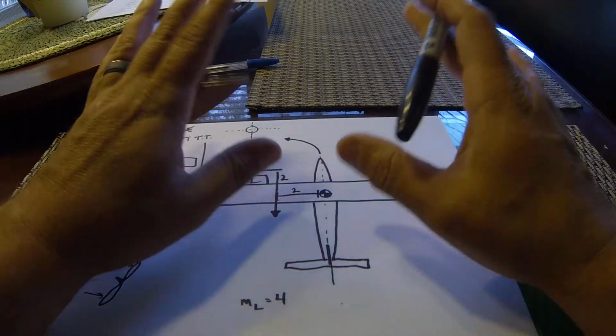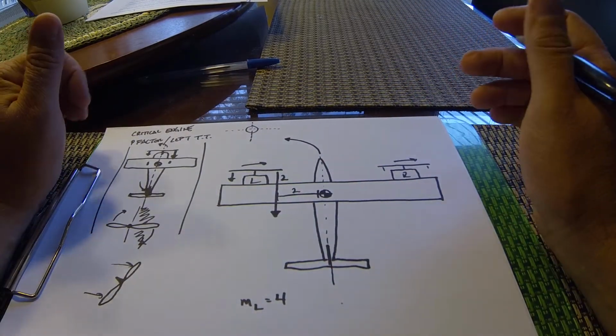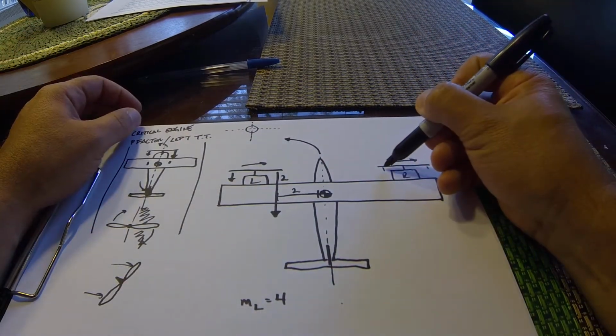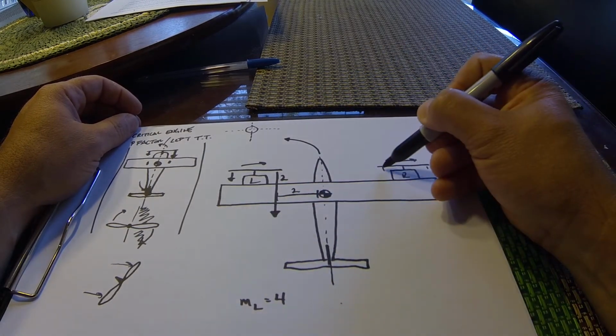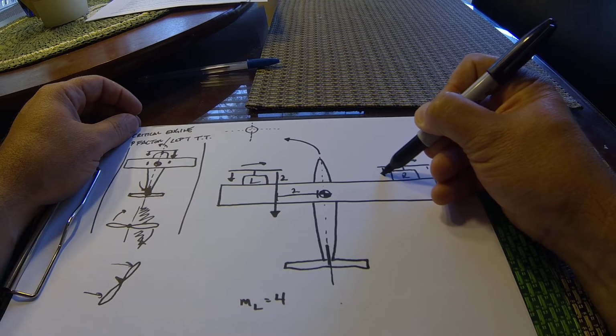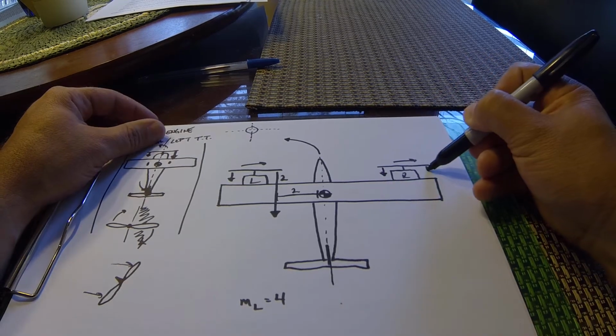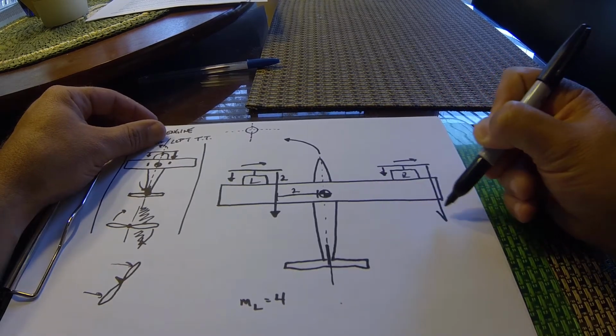Okay, let's restore that left engine, cruising along, 100% power both engines, and we lose the left engine. All right, ascending blade, descending blade.